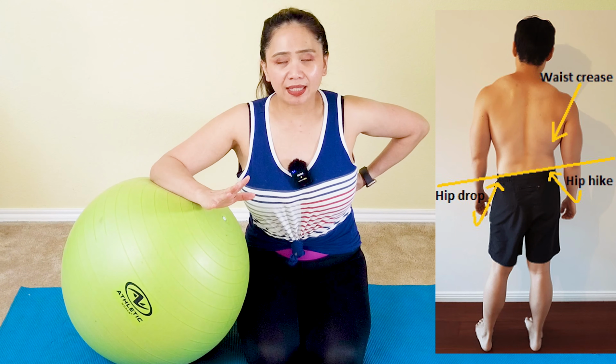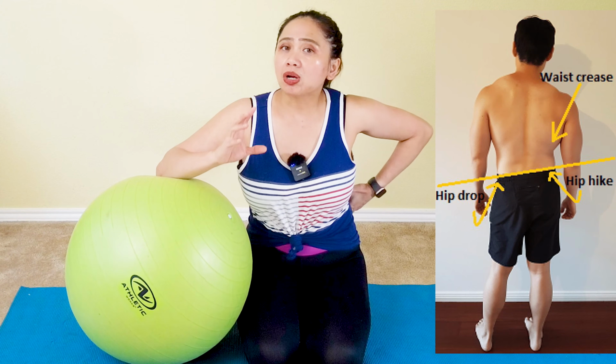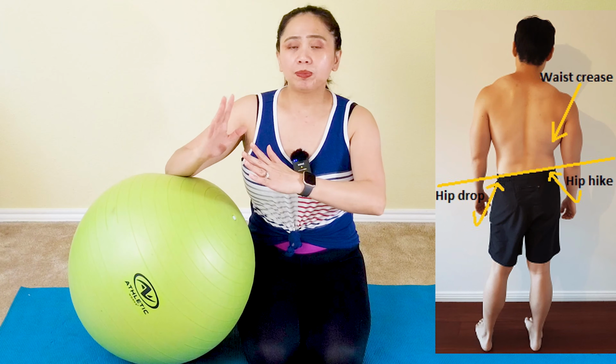muscle. So for example, you have a tight QL on your left side. And if you're suffering from scoliosis, then you might notice this side could be your concave side and the other side will be the convex side.